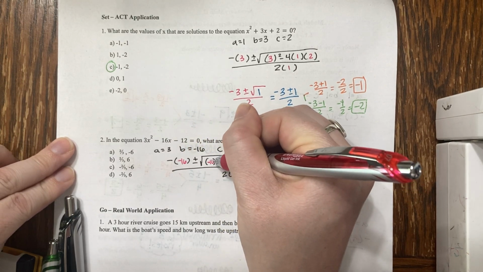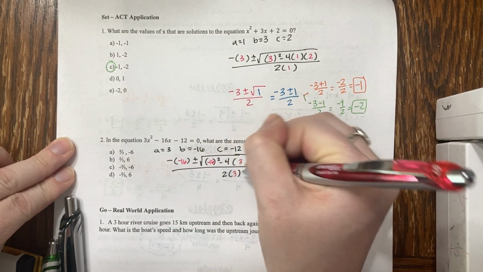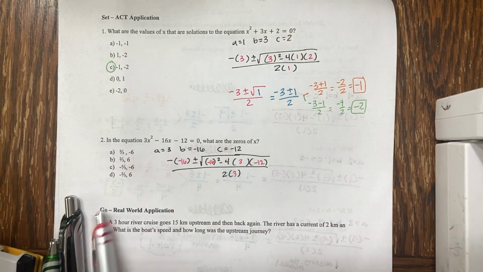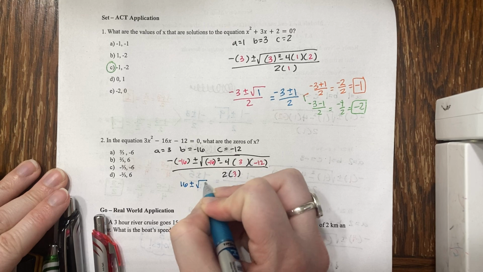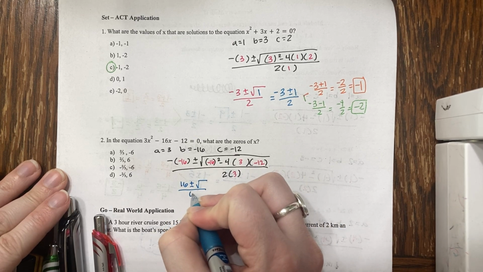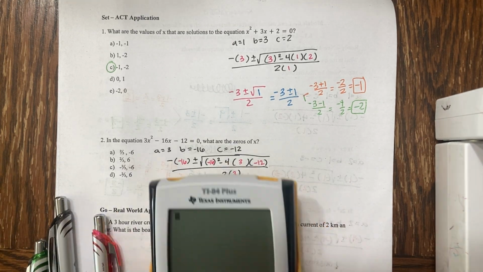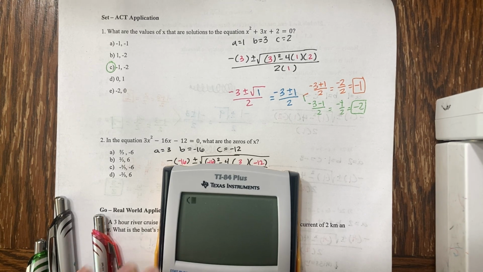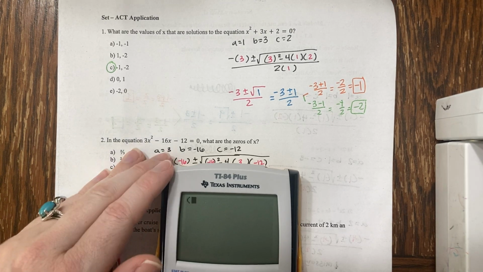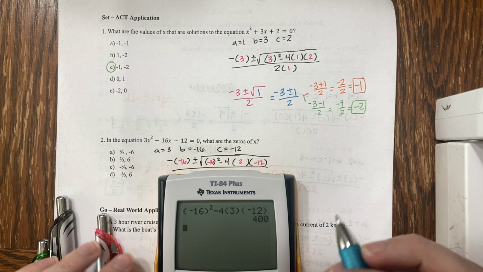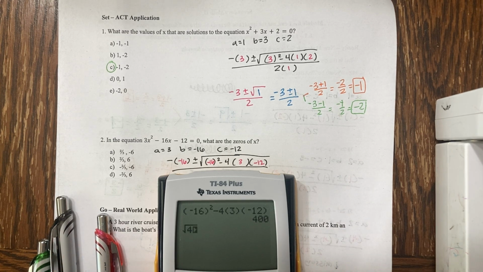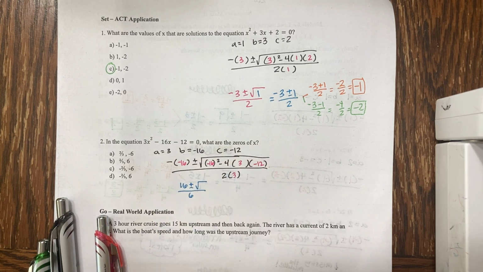B, A's, C's. This makes a 16. 2 times 3 is 6. I'm going to see what the root will be. Negative 16 squared minus 4AC, 400. When I square root 400, it's 20.